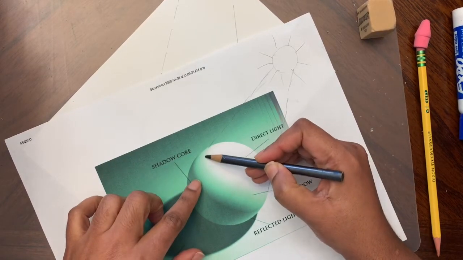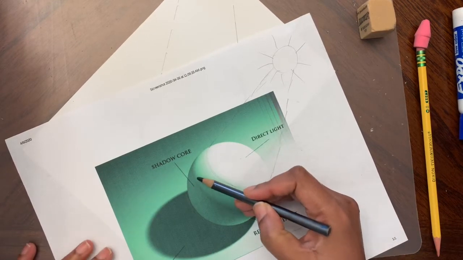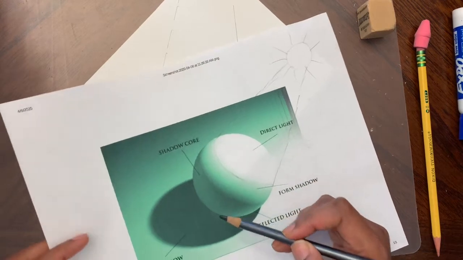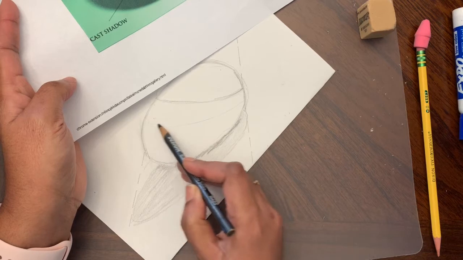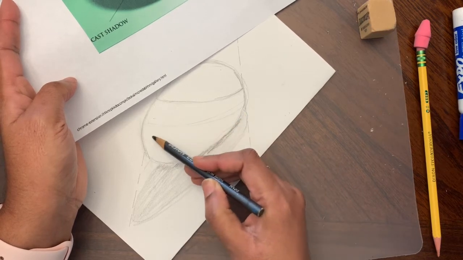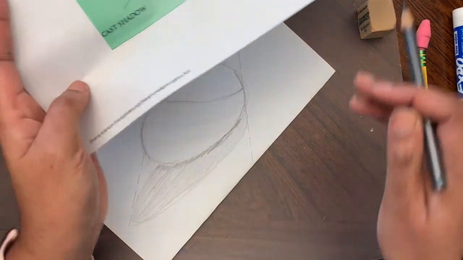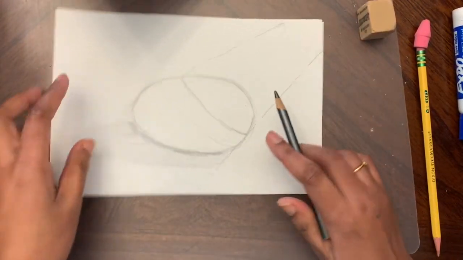So this light touches here. So we drew this line like that. And so here below that, from here to here should be really dark. So I'm going to leave this much space to be light. And from here, this point is going to be really dark. Okay, so I'm going to color that part really dark.